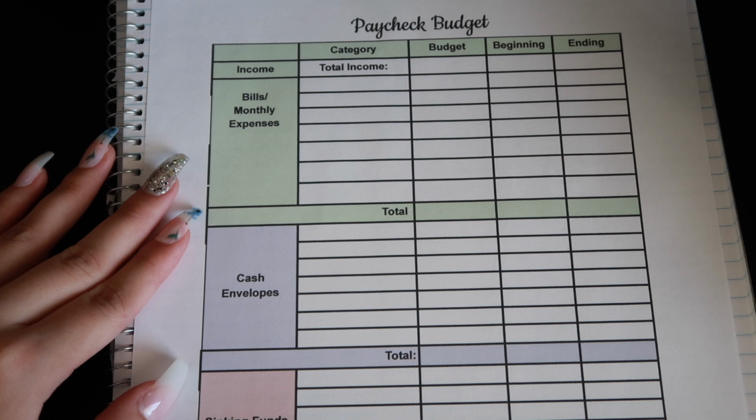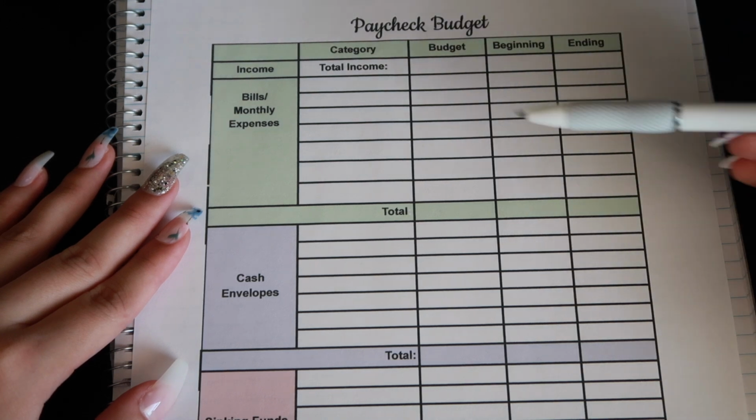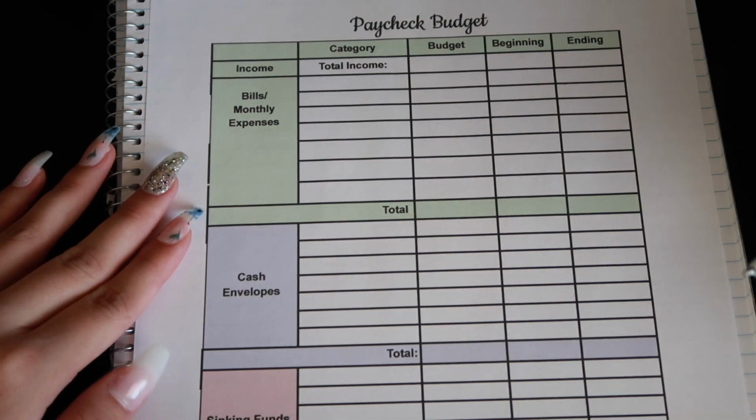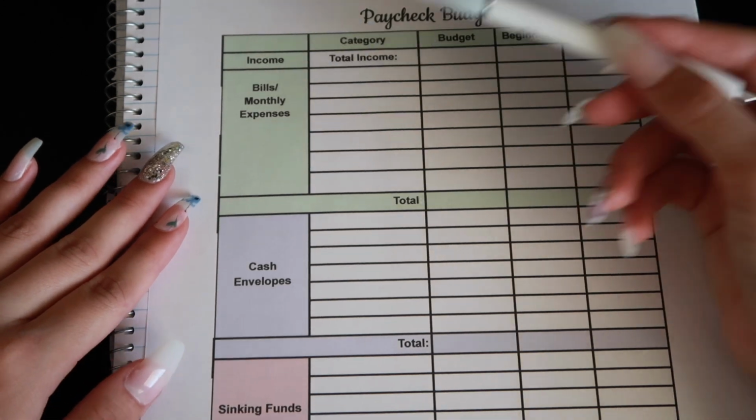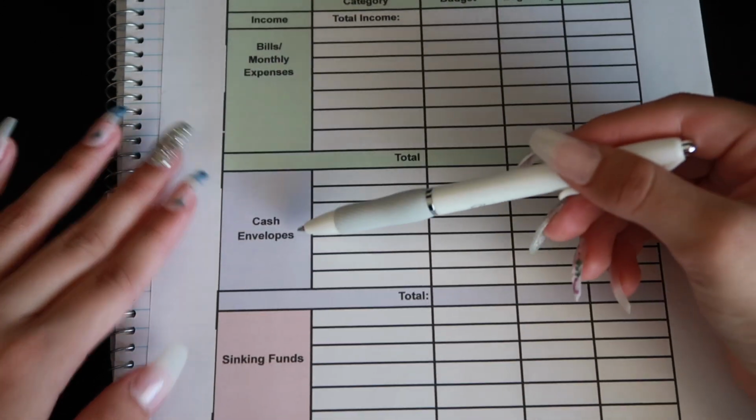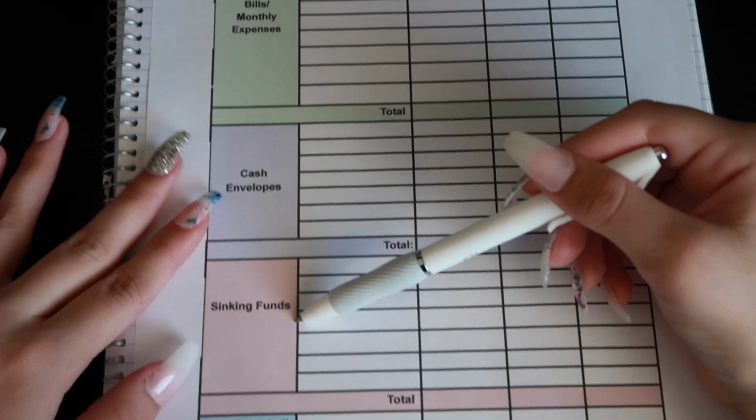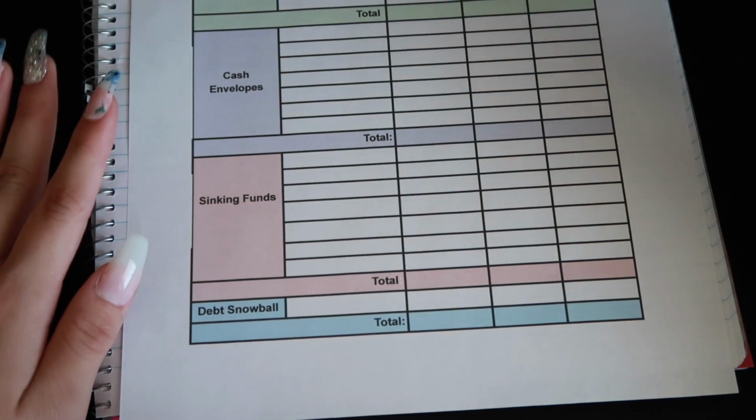Alright, so as we can see, our paycheck budget is going to get broken down into 5 different sections. The first one's going to be income, next one's going to be bills, then we have cash envelopes, sinking funds, and then lastly down here at the bottom we have debt snowball.